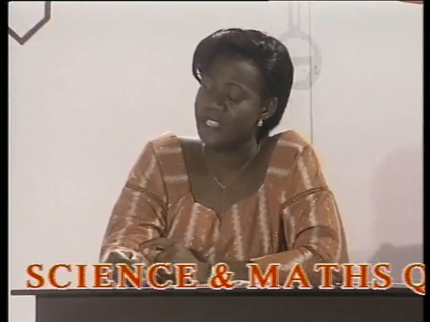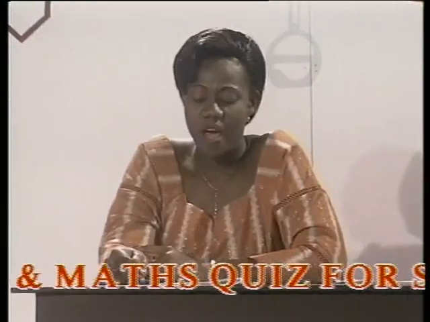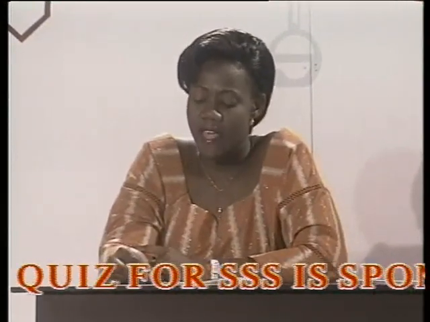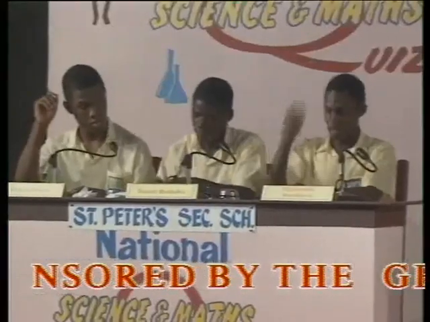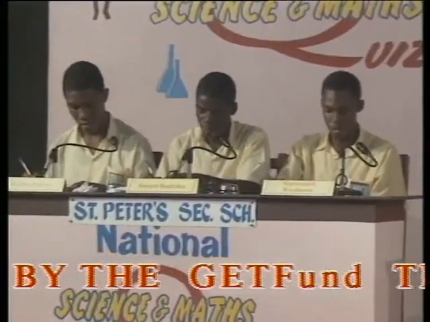Your major question, St. Peter's. How is the power of a lens of focal length f defined? Kwabna. The power of a lens is defined as the reciprocal of the focal length in meters. That is correct.